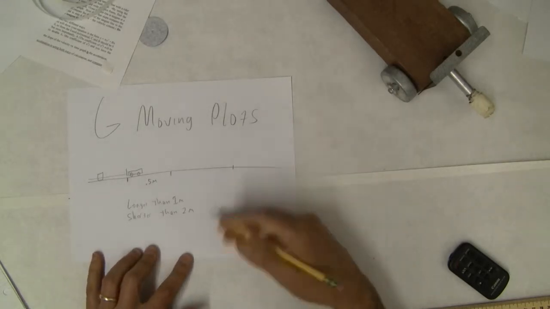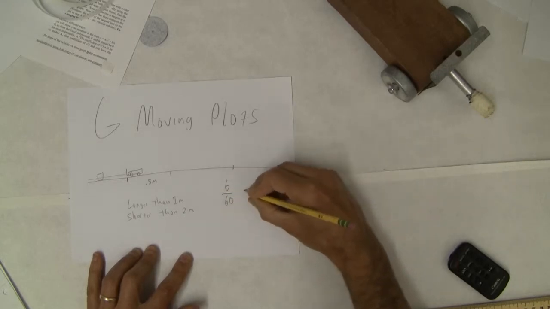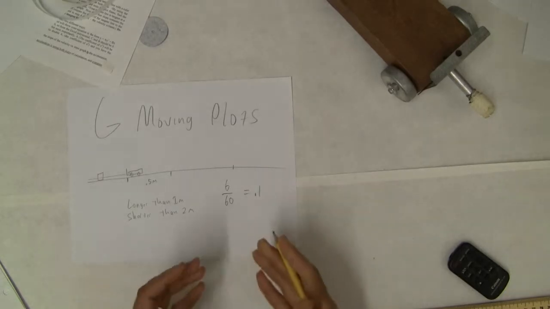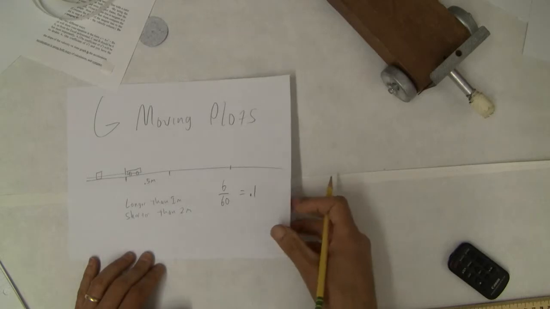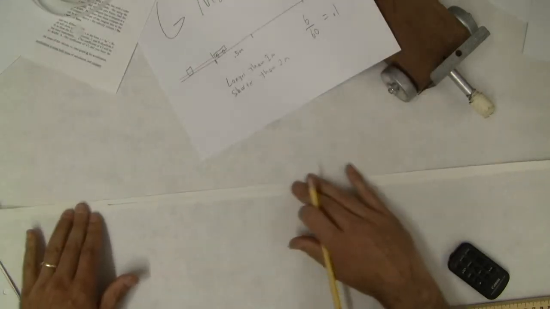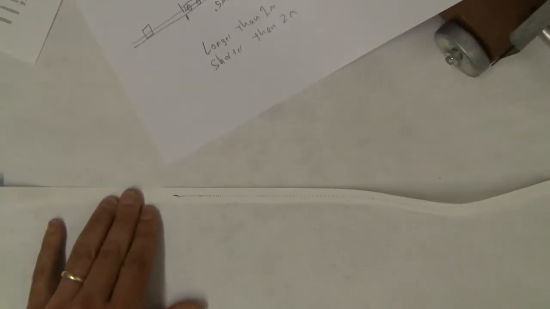The reason why we're doing every 6 dots is that it makes 60 marks per second. 6/60ths of a second is 0.1 of a second, and 0.1 is a number that's really easy to put into spreadsheets. Okay, so we're going to mark off. The directions say mark the first dot and then mark every 6th dot thereafter, right? Okay, so here we go.